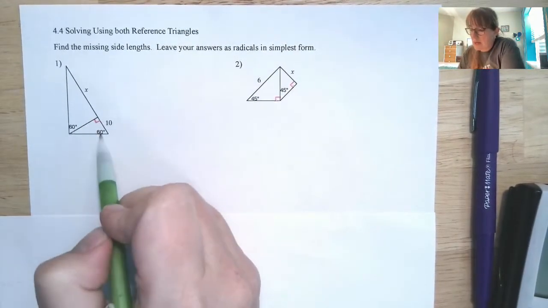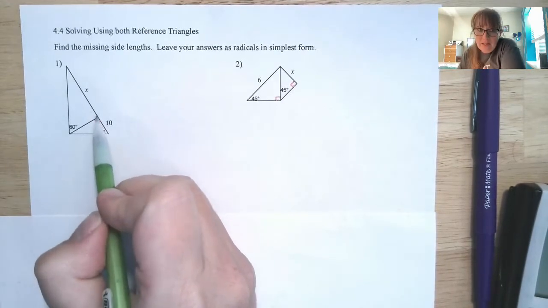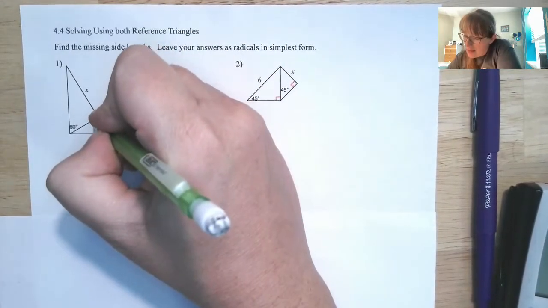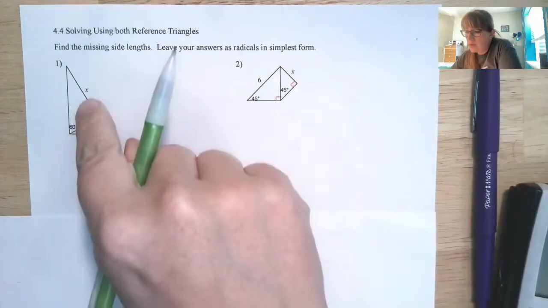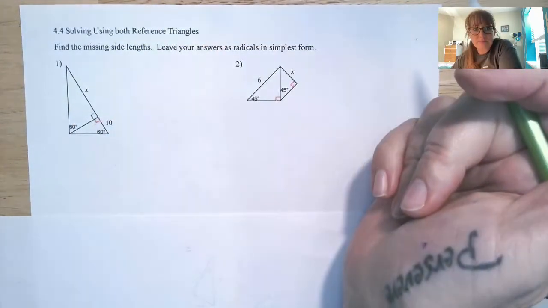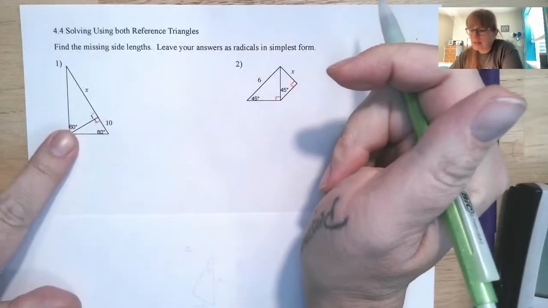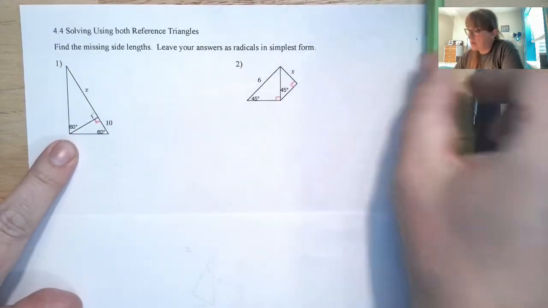We've got a 60 degree, a 60 degree, and a 90 degree. These guys are supplementary, so we also know that this is 90. Okay, we only have to find the x, which is nice. Now, let's go ahead and look at this guy.